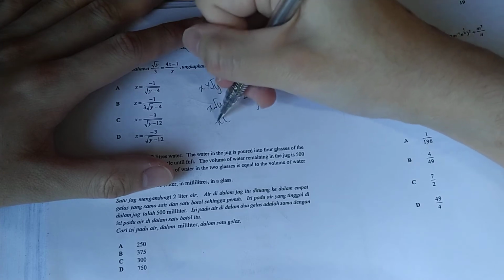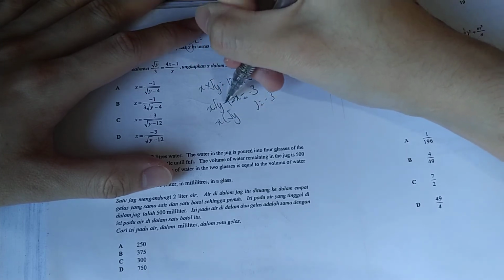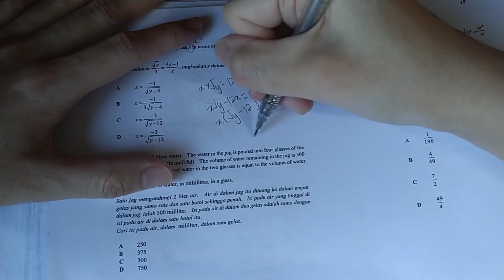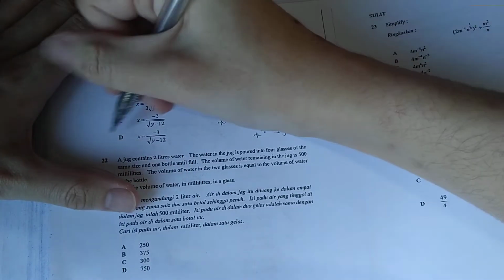So when X square root Y, when I take out the X means bahagi, it means divide. It means tinggal square root Y. And negative X, when I take out the X means I divide X. It means tinggal with negative 12. So what is X? Negative 3 over square root Y minus 12. Okay, so the answer is D.